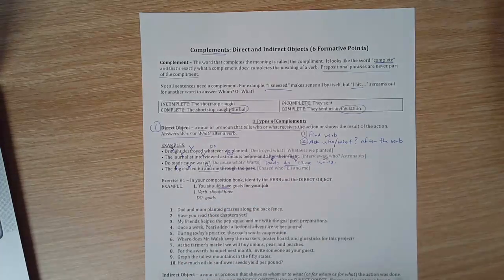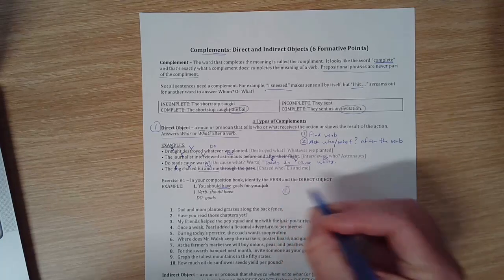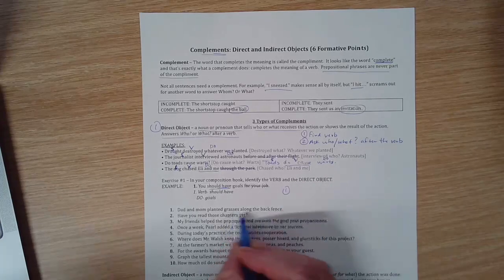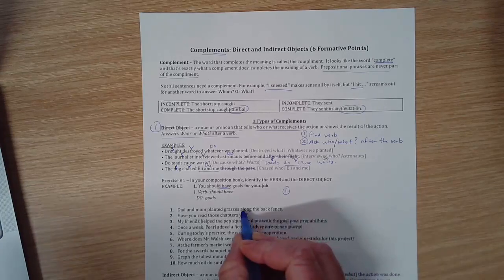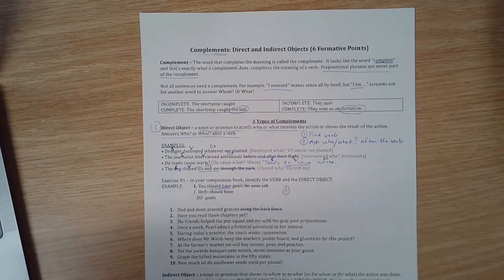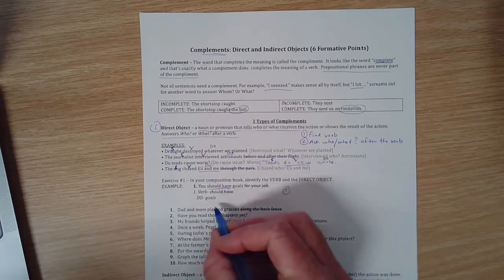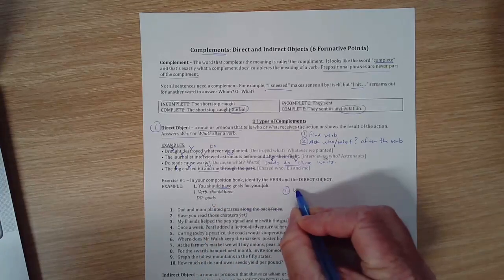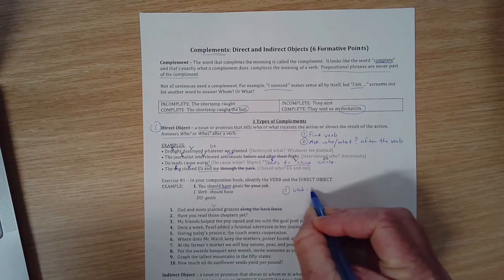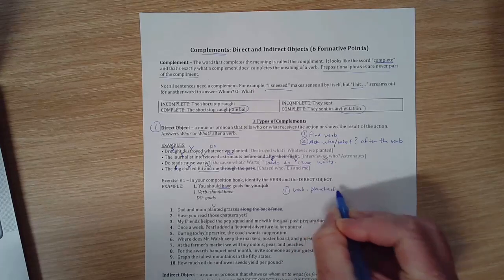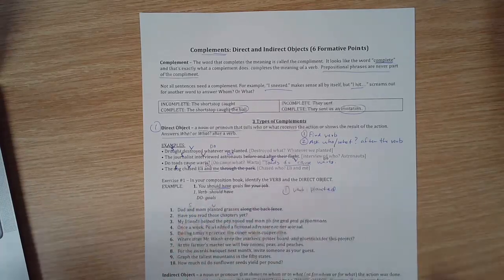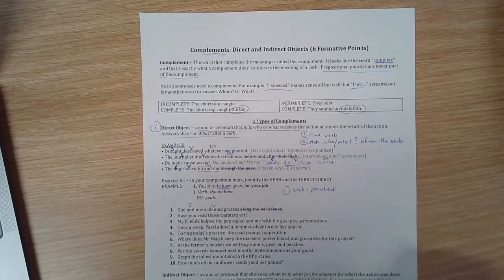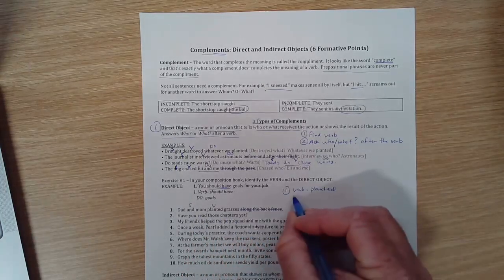Number 1, I'll do with you. Dad and Mom planted grasses along the back. Again, remembering that prepositional phrases are never part of the complement, we can get rid of along the back for now. Planted grasses, way easier. Verb. Who did the planting? To find the subject, I always like to leave the sentence. Who or what did Mom and Dad plant? The grasses. It's as easy as that.